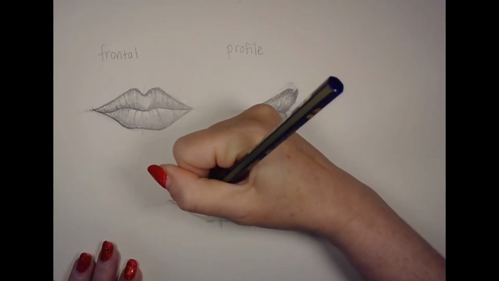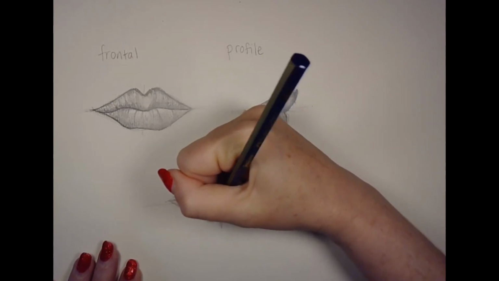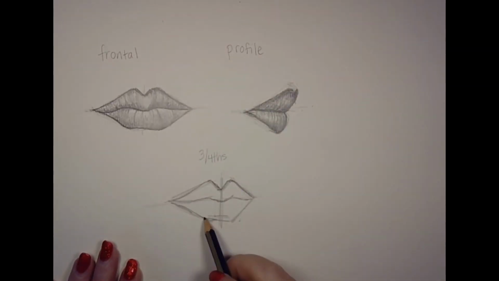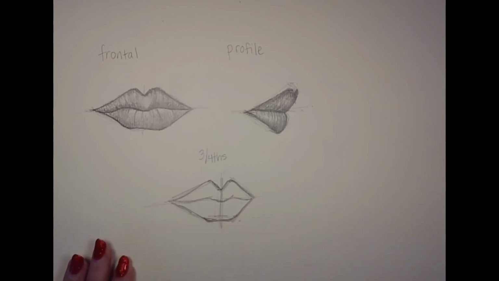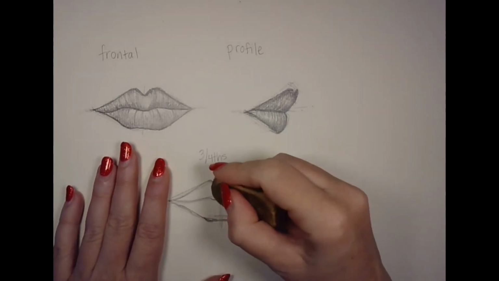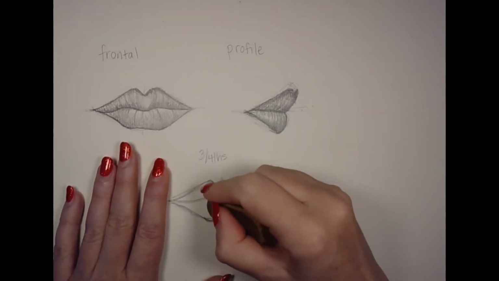And here we go. So again, I use angular lines to start it, but lips are curved, not angular. So then you would want to curve them. And I'm going to erase this line that's in the middle.